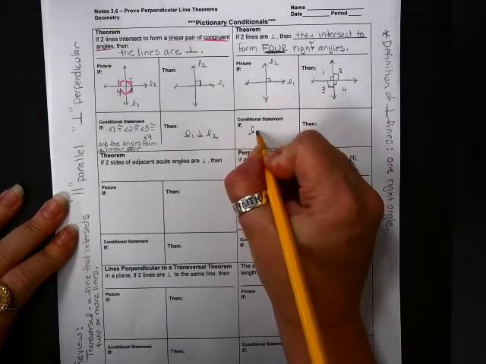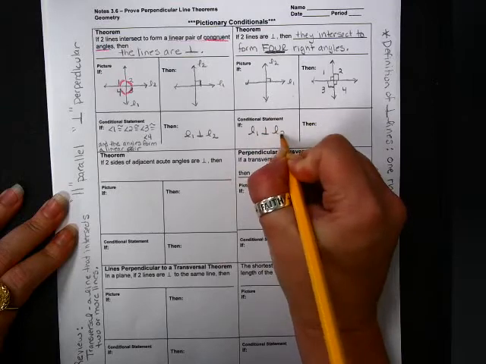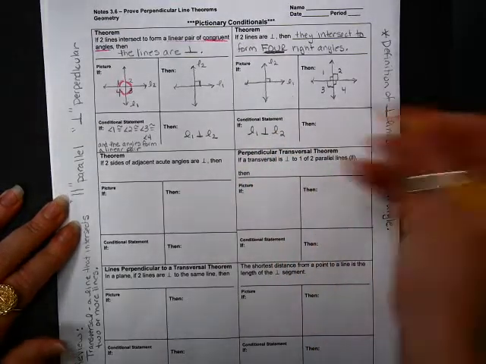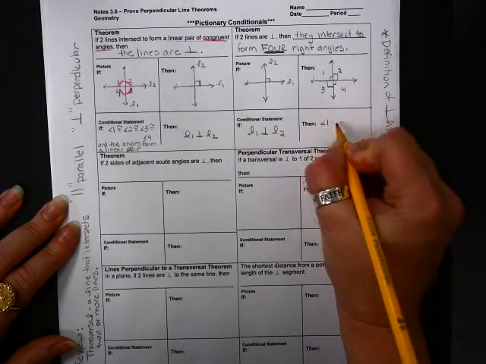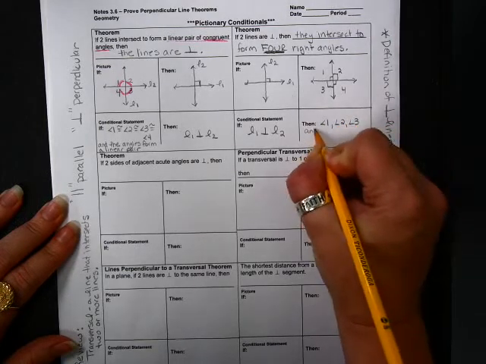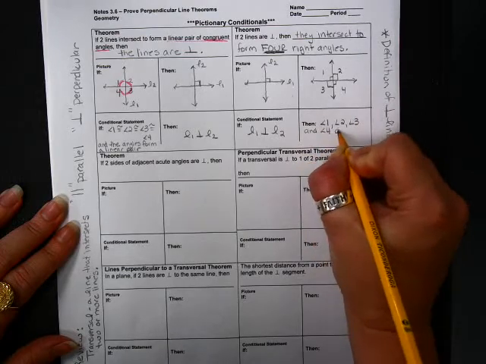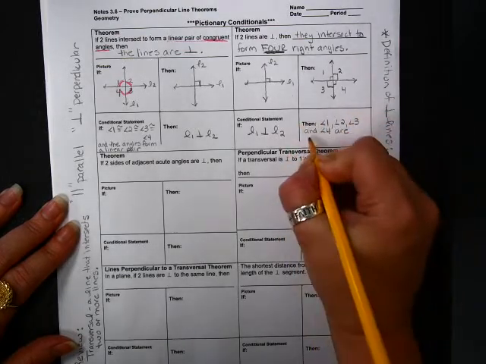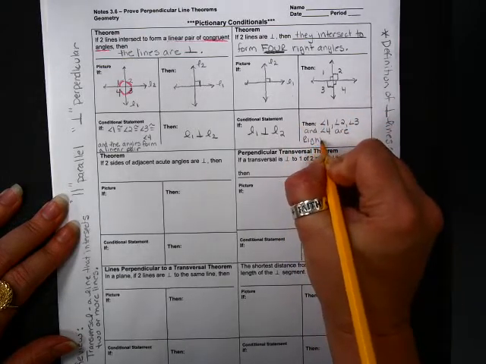Here, if line 1 is perpendicular to line 2, then we know that angle 1, angle 2, angle 3, and angle 4 are right angles.